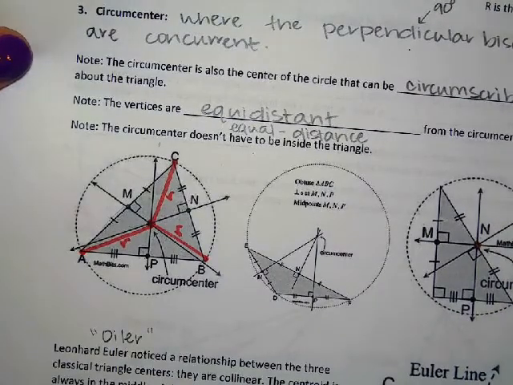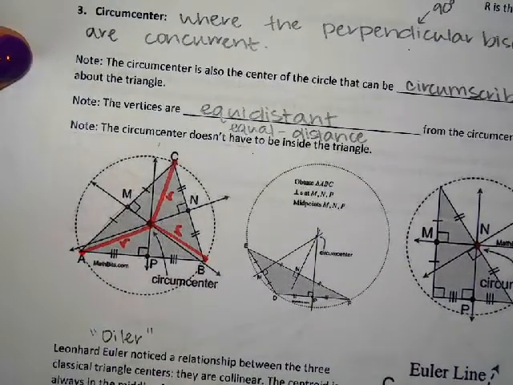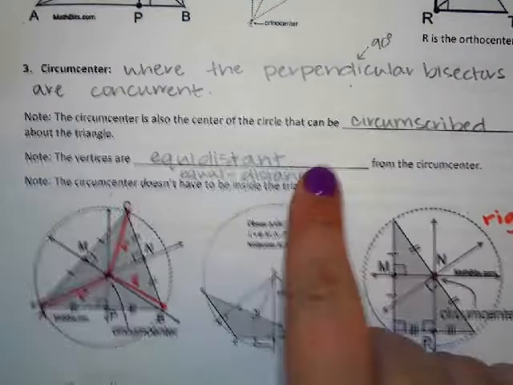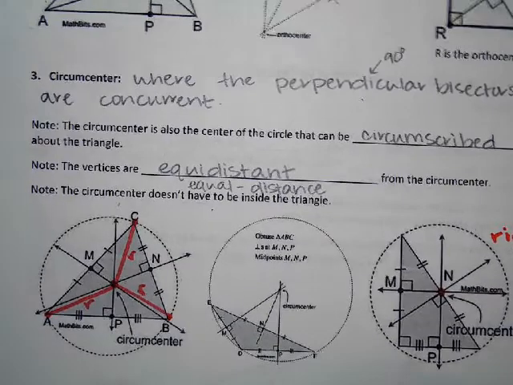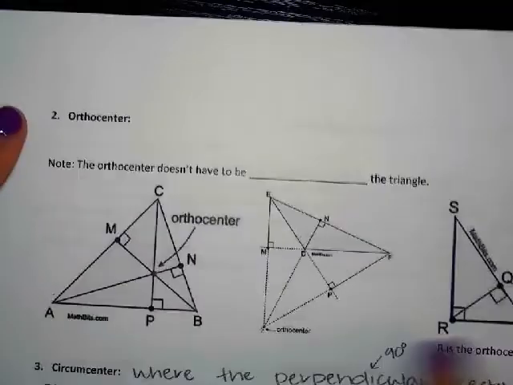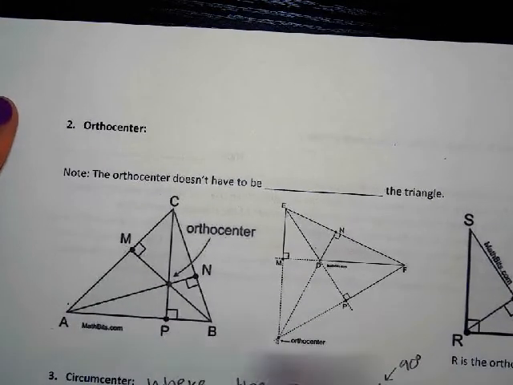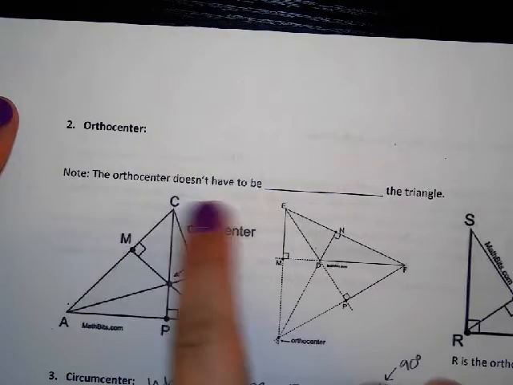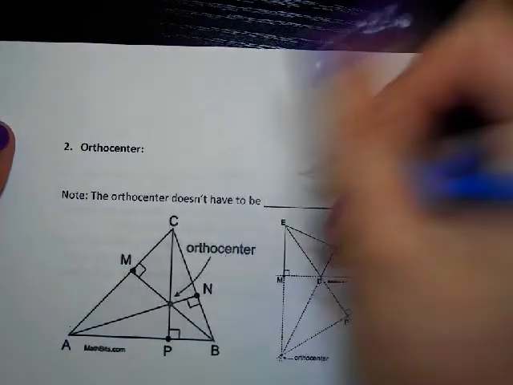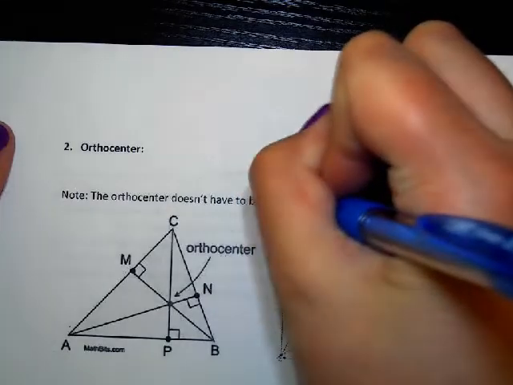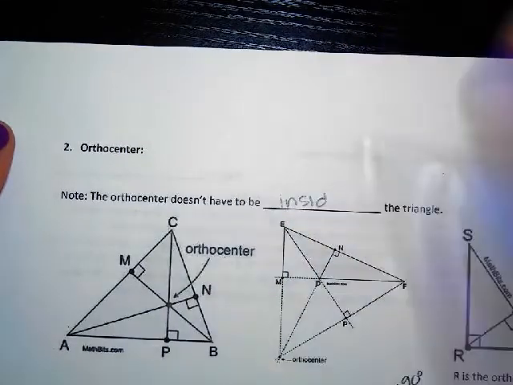But this whole packet was full of random facts. So for a circumcenter, it can be outside of the triangle. For the orthocenter, we can see that the orthocenter looks like it needs to be... Wait, the orthocenter doesn't have to be inside the triangle? Was that the blank that we had? That was from last night. So those are some of the random facts.